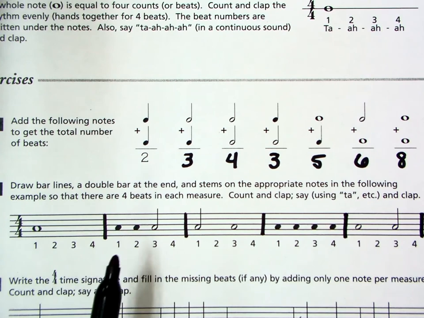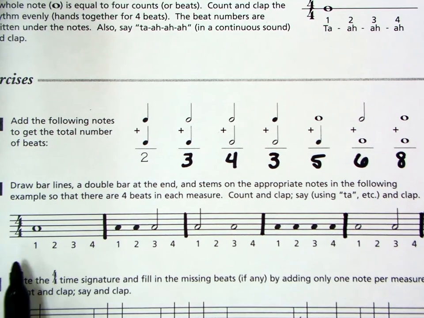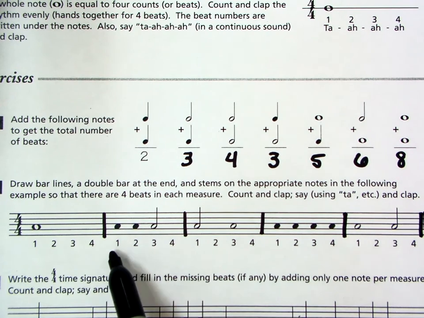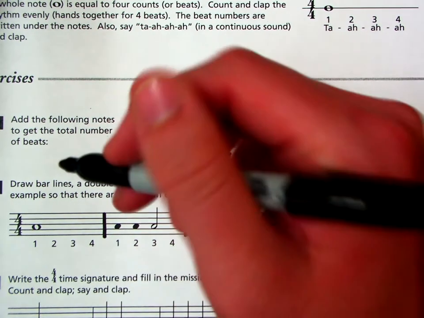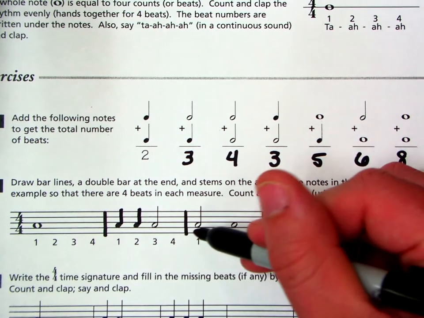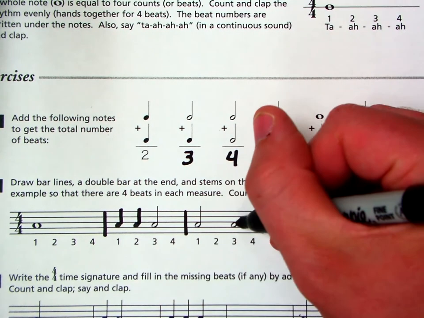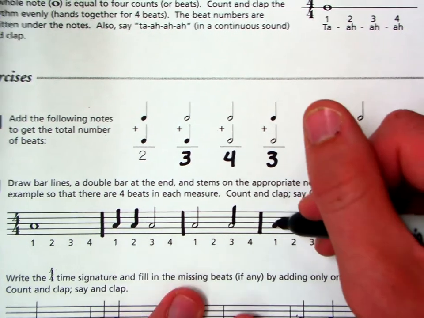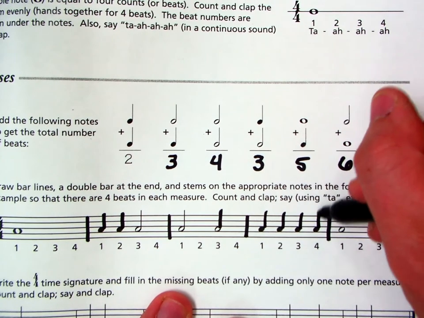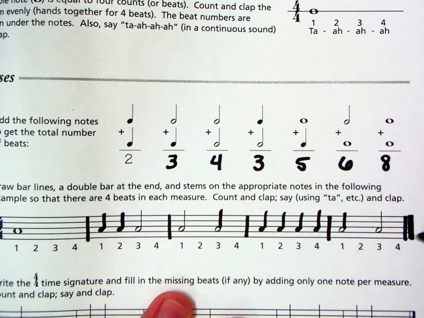Now, it wants us to add the stems in each measure. So if we see this, we only have one note that takes up the whole measure. That means it's a whole note. It doesn't need a stem. The next measure, we have 2 quarter notes and a half note. We need stems here, and they go up and to the right. Then we have a half note and a half note, stem here. 4 quarter notes, 1, 2, 3, 4, and then a half note and a half note.